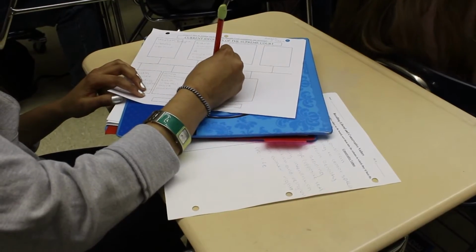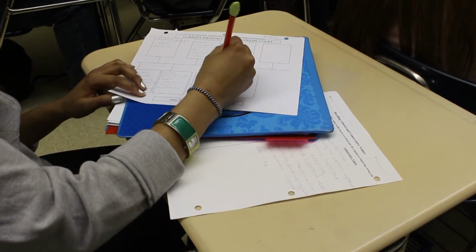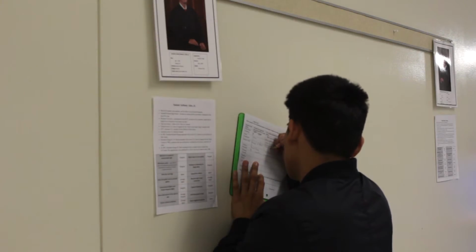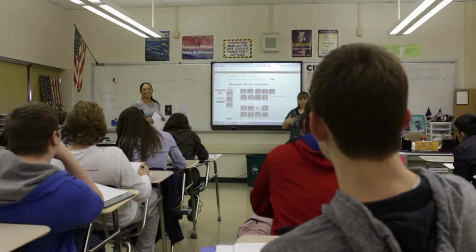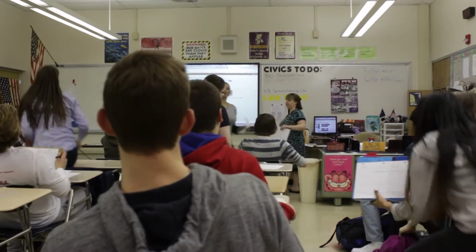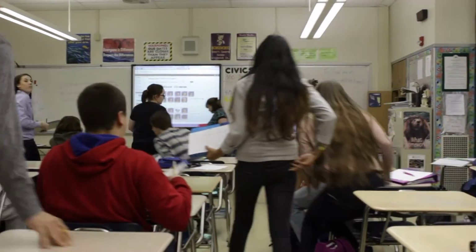The outcome for both groups was the same. They identified the justices' current ideologies, placed each justice on the ideological spectrum, and analyzed the current court from an ideological standpoint as a whole. However, the way we helped them understand the information was different. They took alternative roads to get to the end goal.